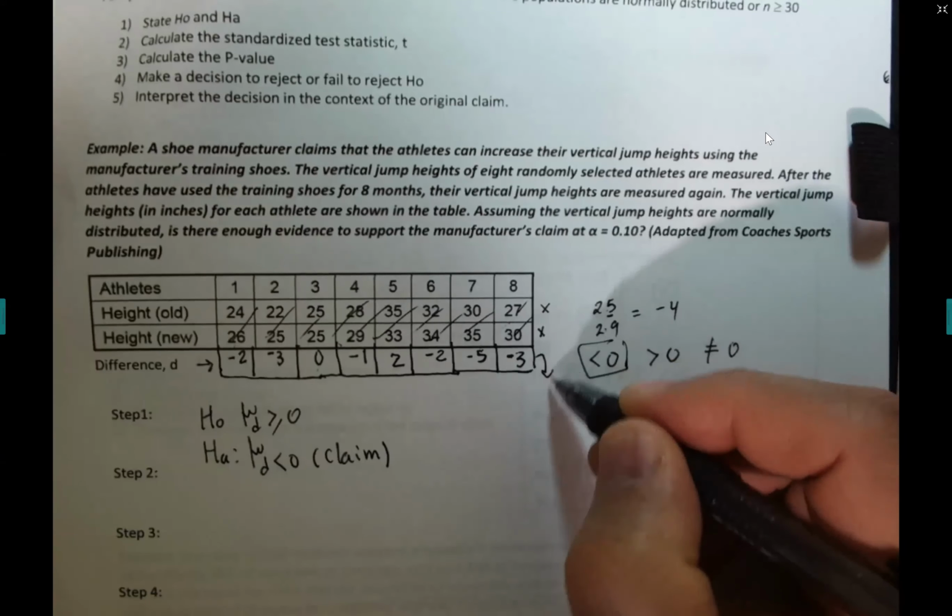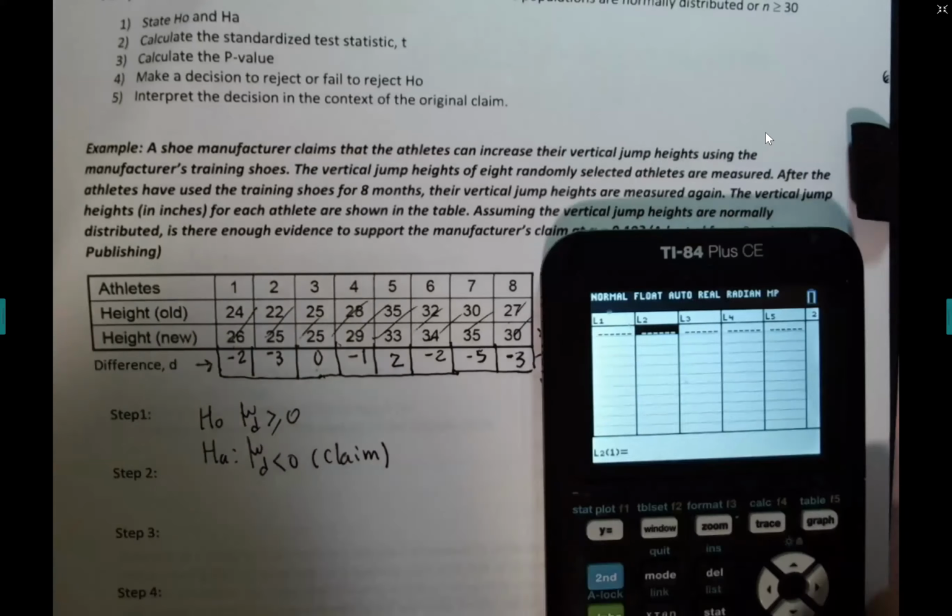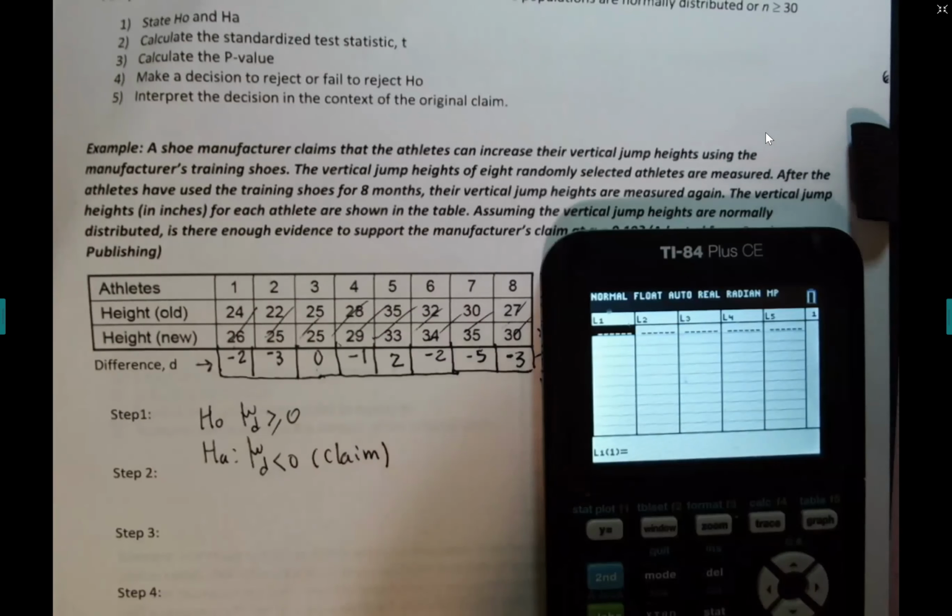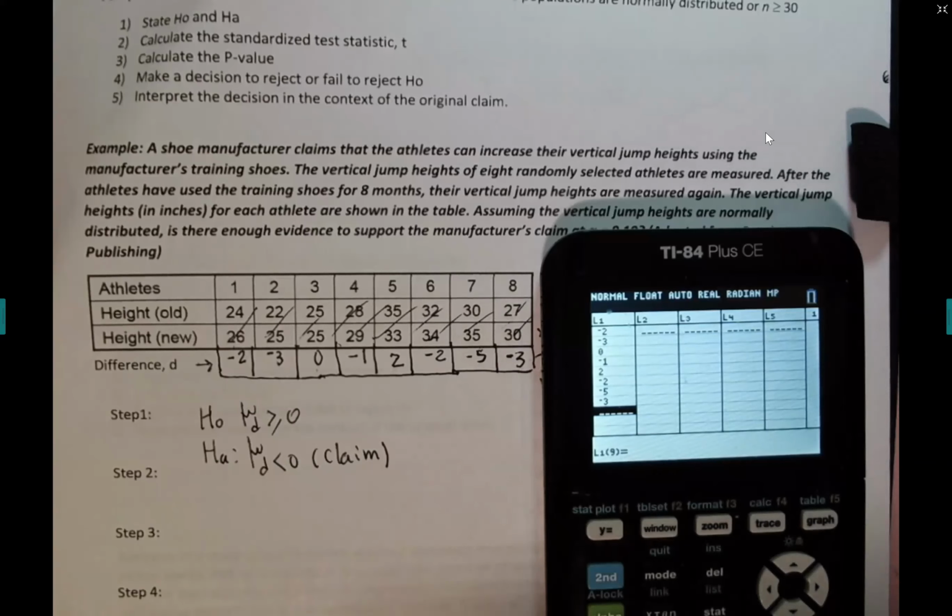So here's what you do, guys. You're going to input the difference data into L1. So let's input the data into L1. Let me clear my lists, just to show you the lists nice and clear. It's very simple to input the data. So -2, -3, 0, -1, 2, -2, -5, and then -3. Here you go, guys.